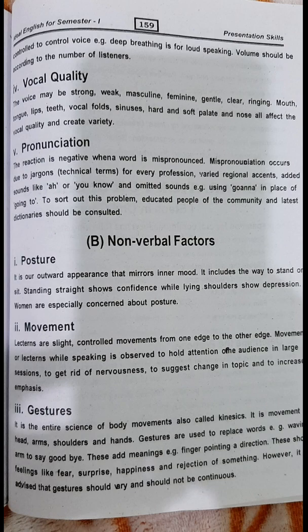Certain mannerisms creep in usually from nervousness. For example, some people pace constantly, bobbing the shoulders, fidgeting with their notes, jingling coins, either constantly moving or remaining static.